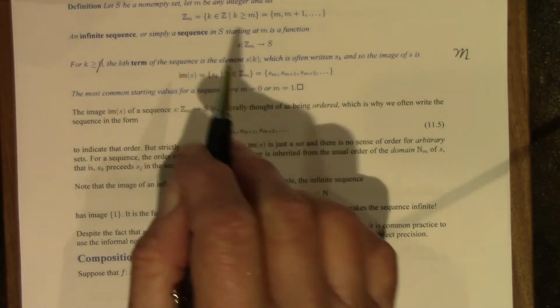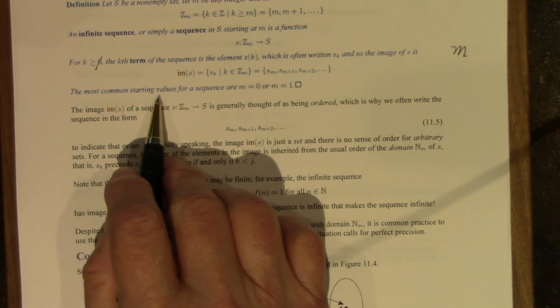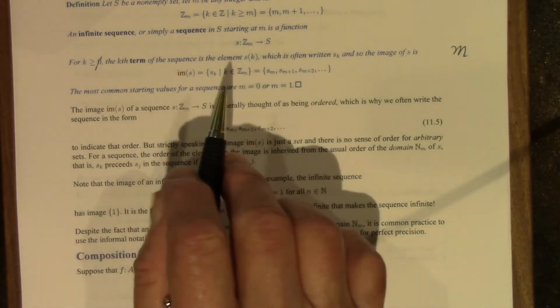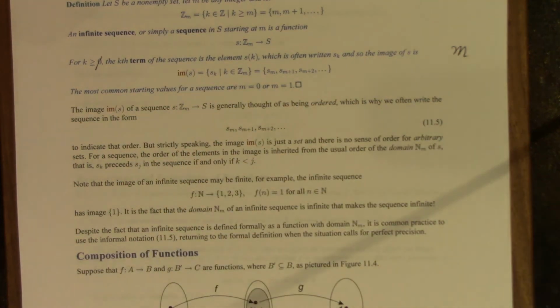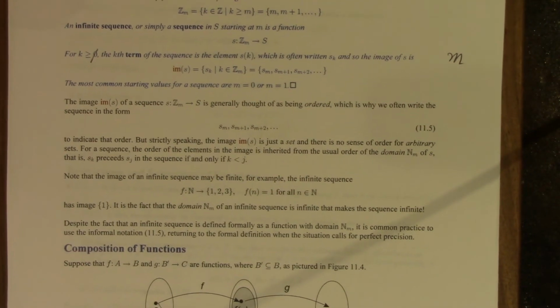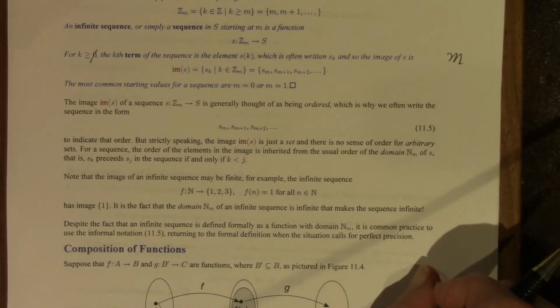The most common starting values for a sequence are m equals 0 and m equals 1, but there's absolutely no reason why you can't start a sequence anywhere you want. You could start it at negative 17. So you go negative 17, negative 16, negative 15, and so on. Or you could start it at positive 27, if that made sense.